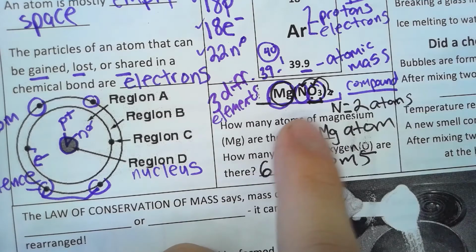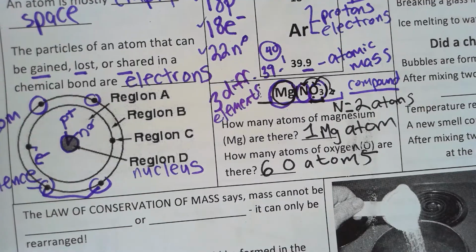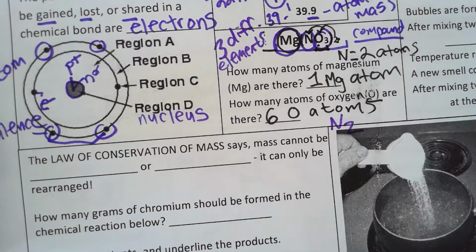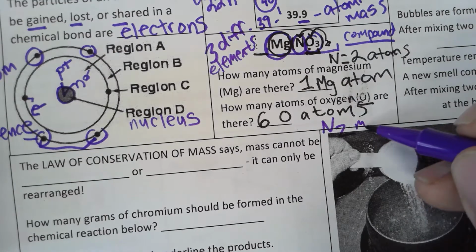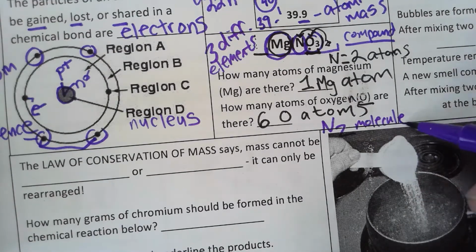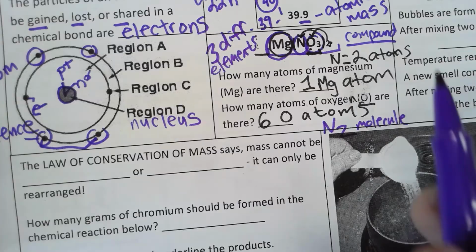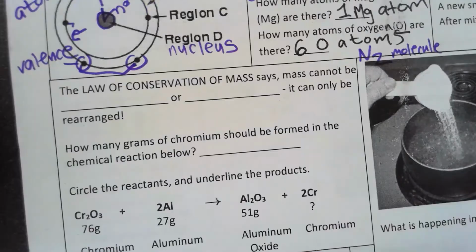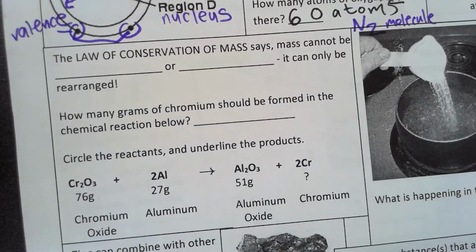For it to be a compound, you need different elements. If I just have like N2, that's not a compound. That's just a molecule. A compound has to have more than one different element. Okay, this should be familiar.